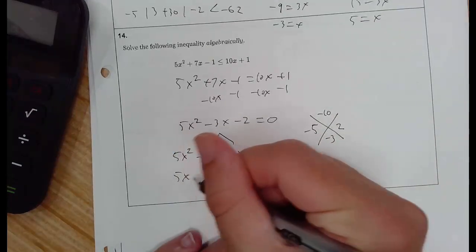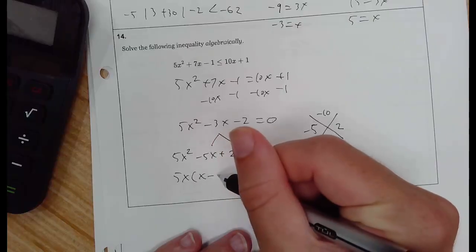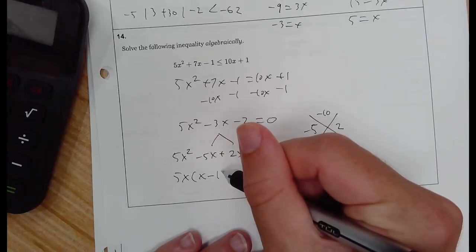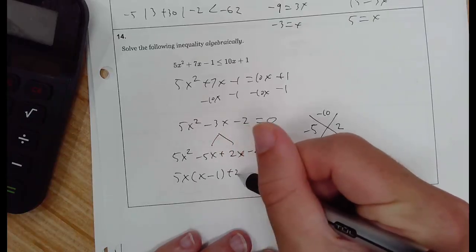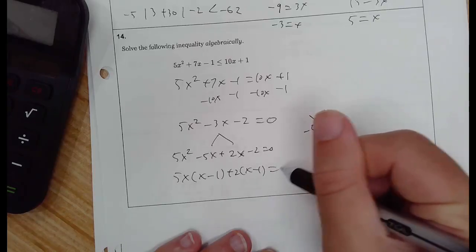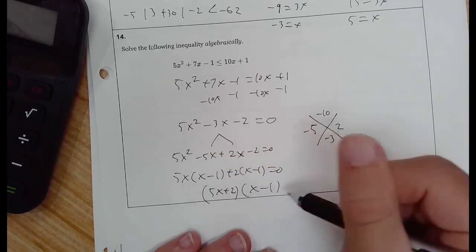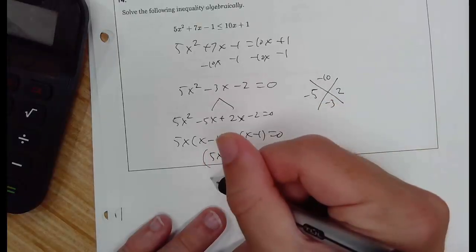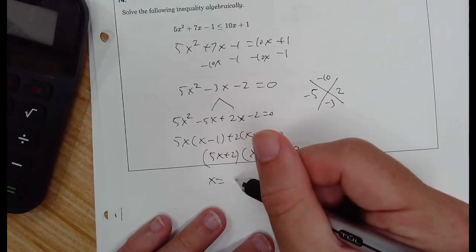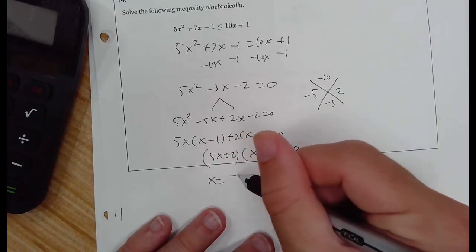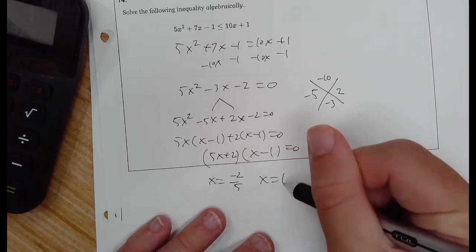Then we'll take out a 5x, and then we'll take out a 2. And so it will be 5x plus 2 times x minus 1. So my solutions are x equals negative 2/5 and x equals 1.